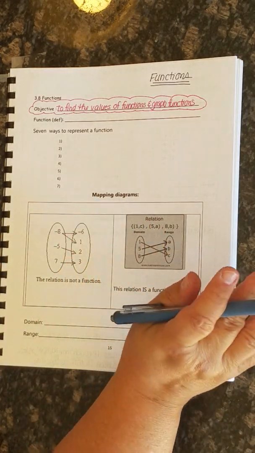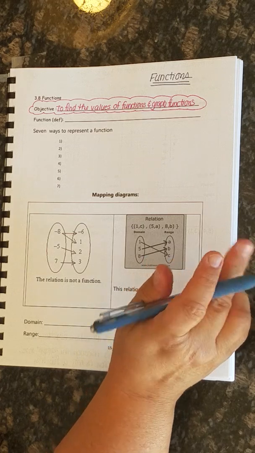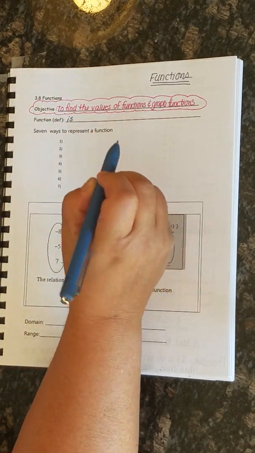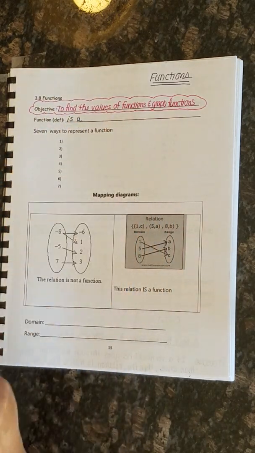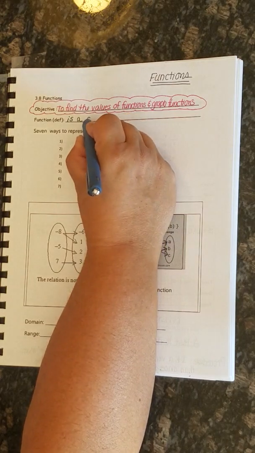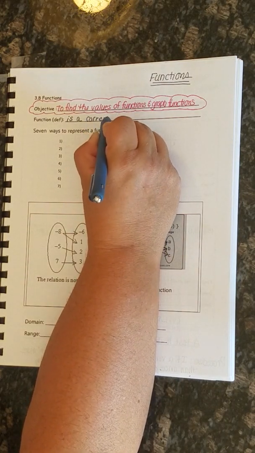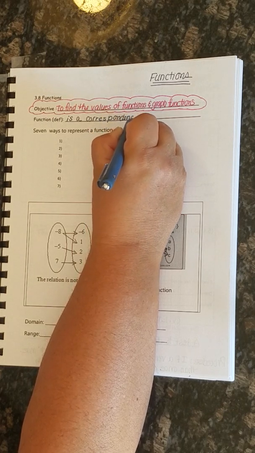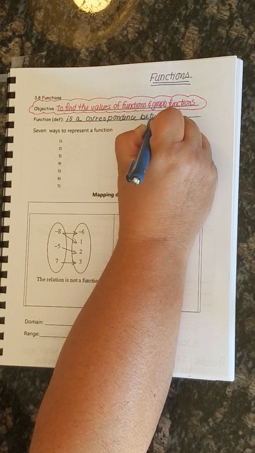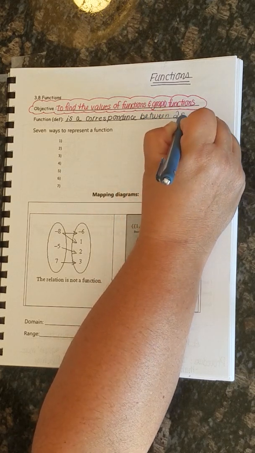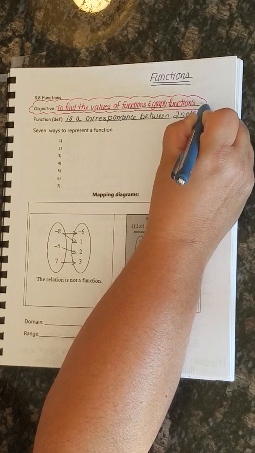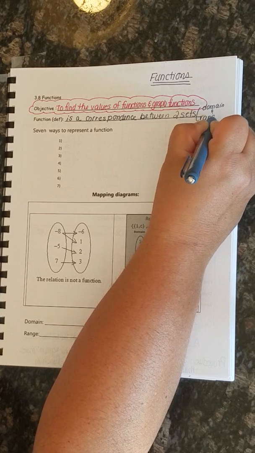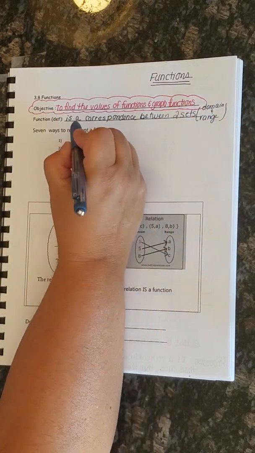According to the definition, I'll give it to you, and you never have to repeat it exactly back to me word for word, except when I say, is this a function? A function is a correspondence, which is just like a relationship, between two sets. These two sets are called the domain and the range. That assigns, for every input, there is exactly one output.